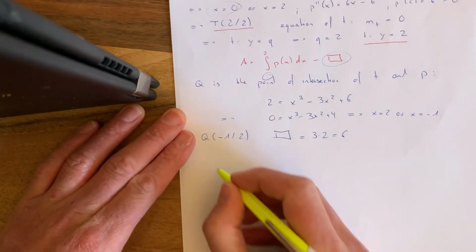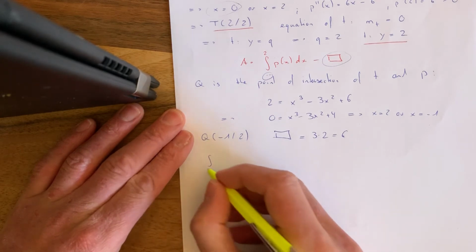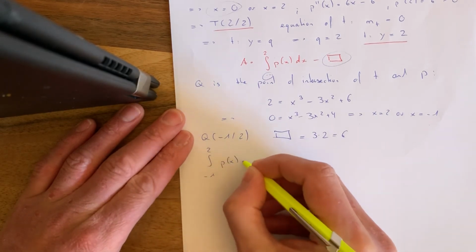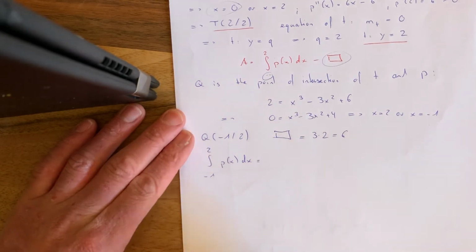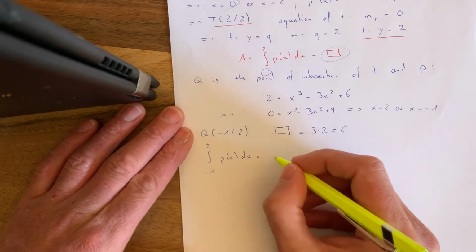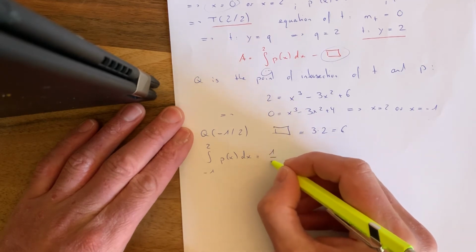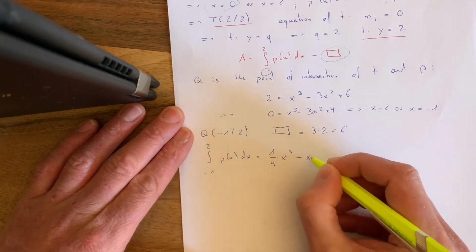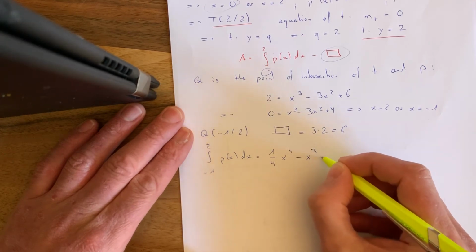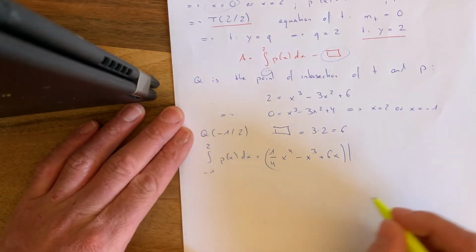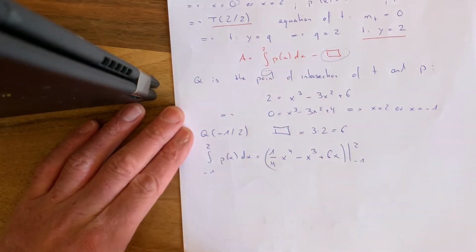The only thing missing now is the integral from -1 to 2 of the polynomial. So let us write down the antiderivative. The antiderivative is given by 1 over 4 times x to the power of 4 minus x to the power of 3 plus 6 times x, evaluated at 2 and -1.